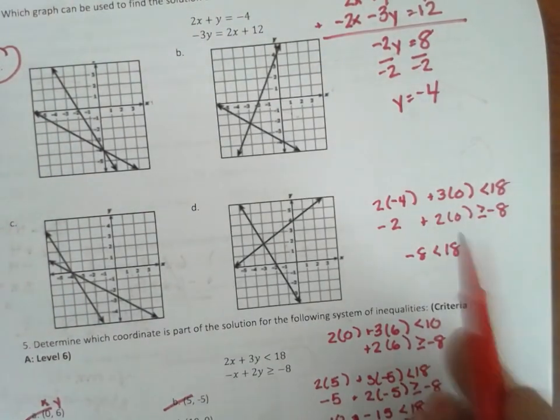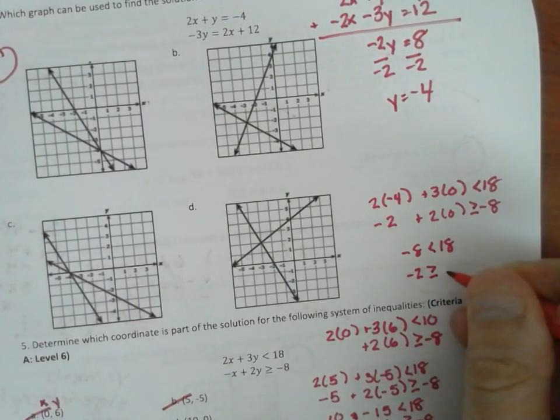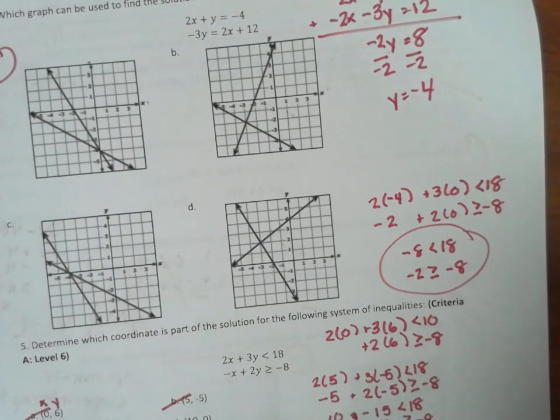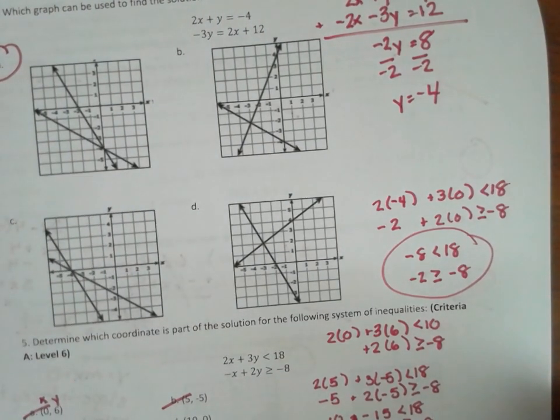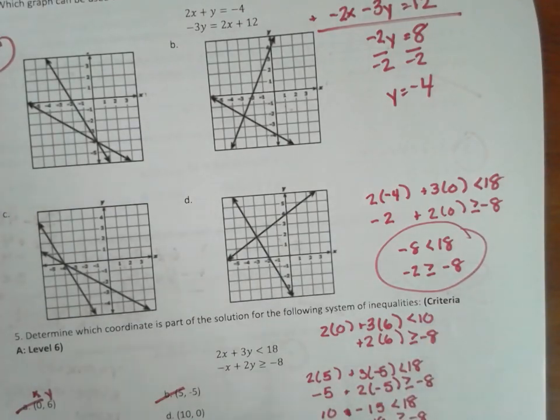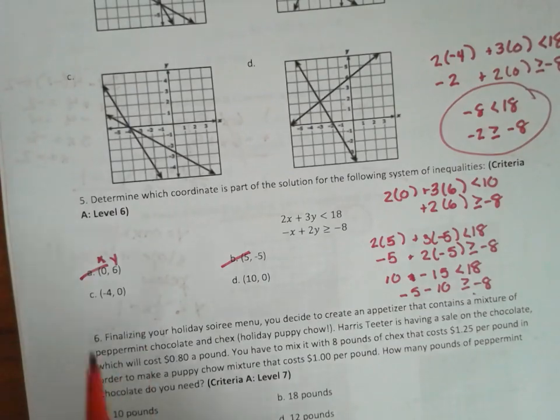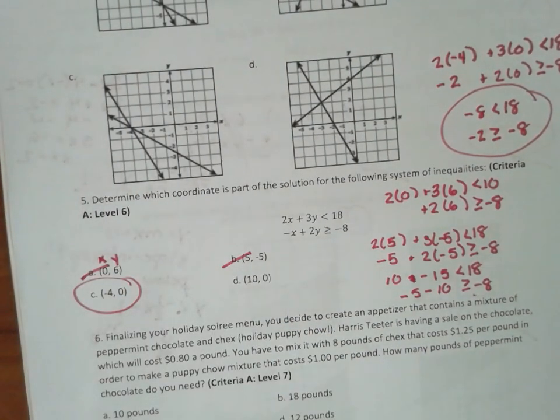My second inequality turns into -2 is greater than or equal to -8. Both of these inequality statements are true. So again, after I plug in my x and y coordinates, since both of my inequality statements come out to be true, this coordinate has to be part of the solution. C is your answer.